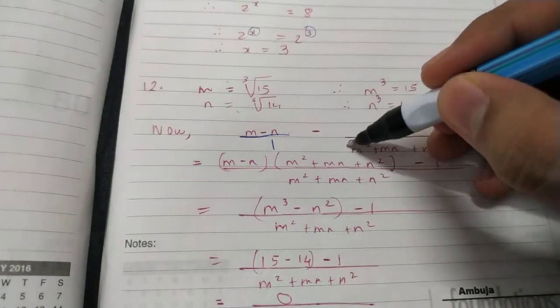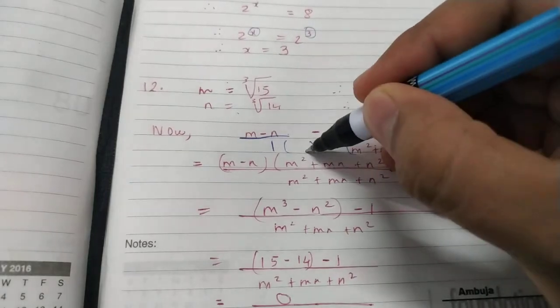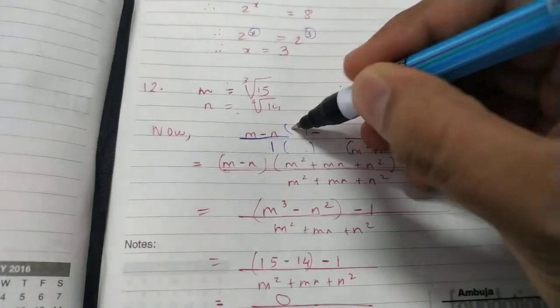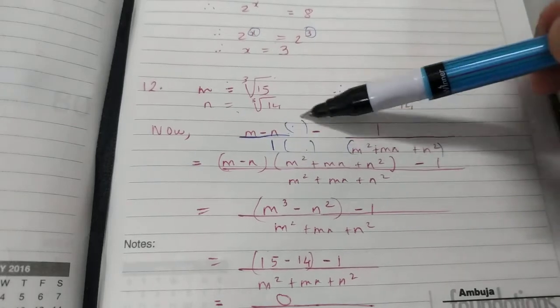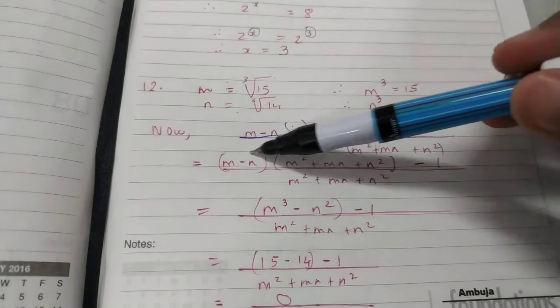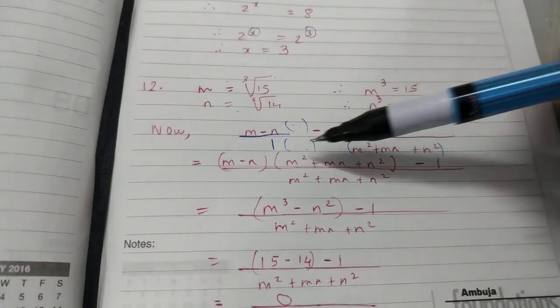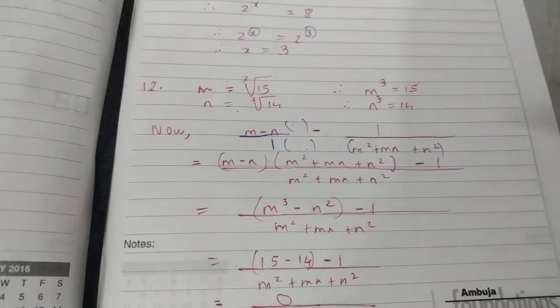And the LCM is this denominator. So multiply this whole denominator with this and the numerator also with this. So we get (m minus n) multiplied by the bracket, minus 1. See, I got the numerator together. And the denominator is the same now, so just write it once. So after LCM, I got this step.